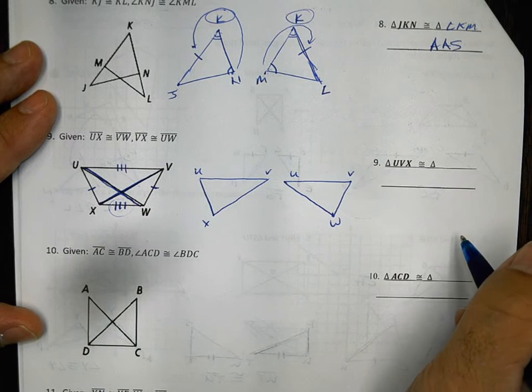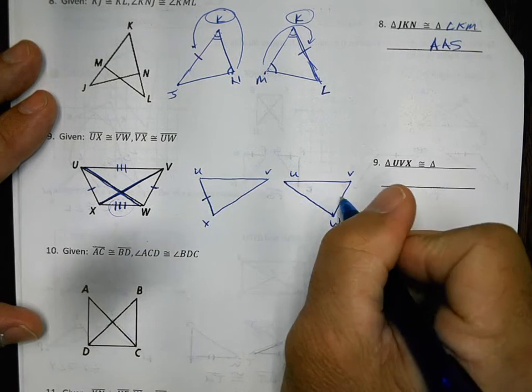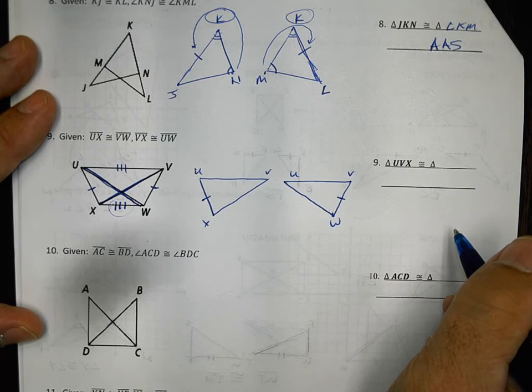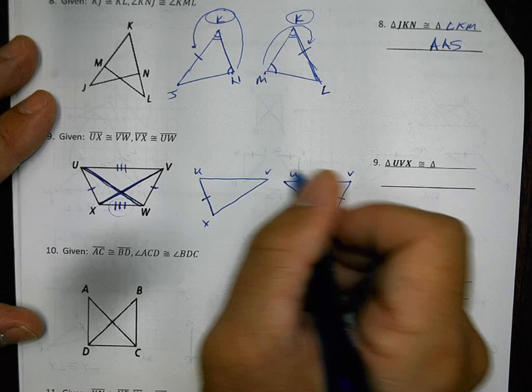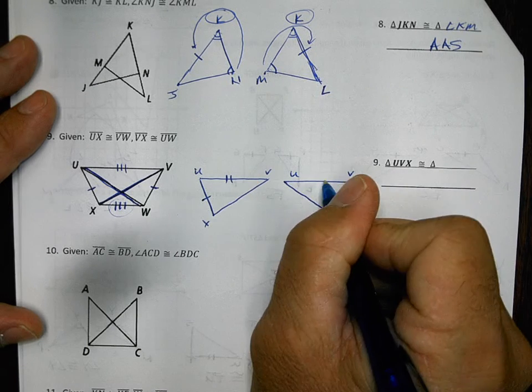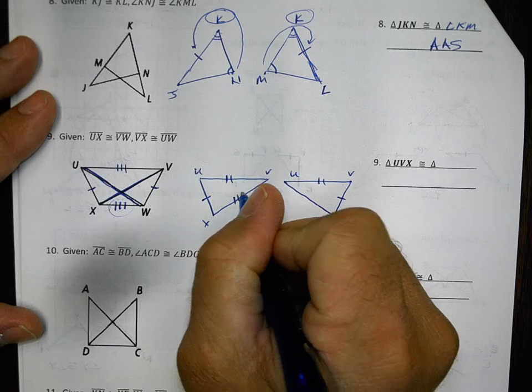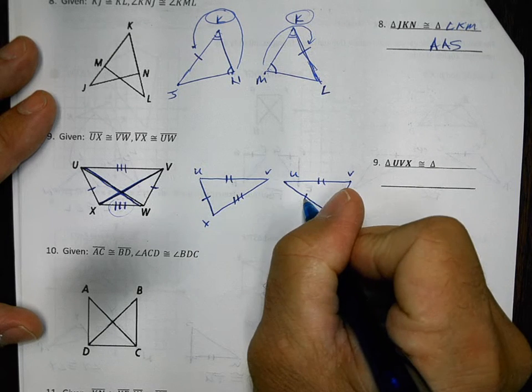So we know that UX is congruent to VW, and we know what else? We know they share UV, and they also tell us that VX is congruent to UW.